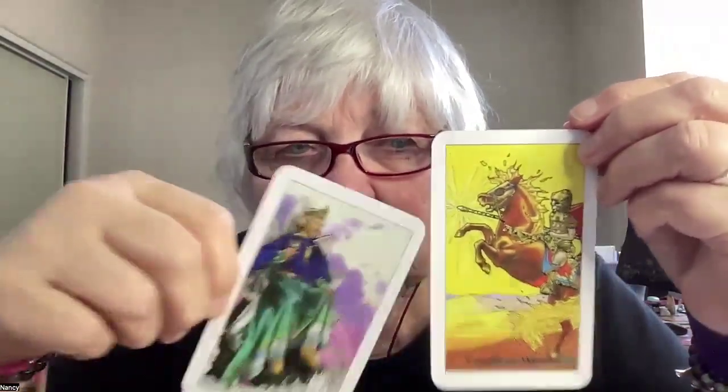I'll find a card here for you. Marries a Knight of Wands. So we know water and fire make steam, sizzle. This guy is a dreamer. This guy is a doer. How is this King of Cups going to relate to the child who is this very fiery, impulsive, action-oriented kid?